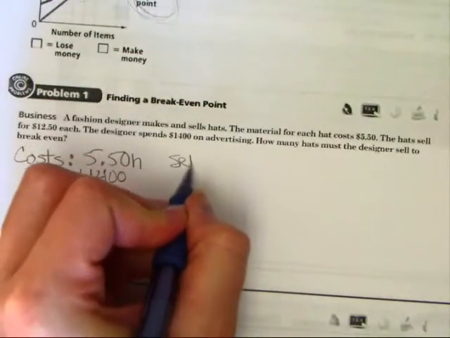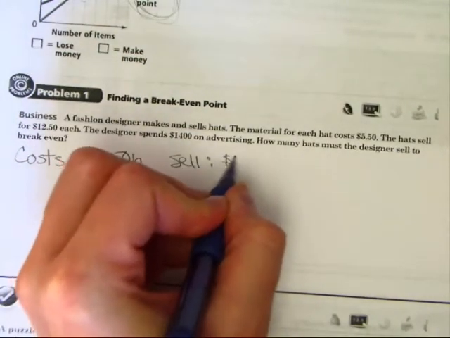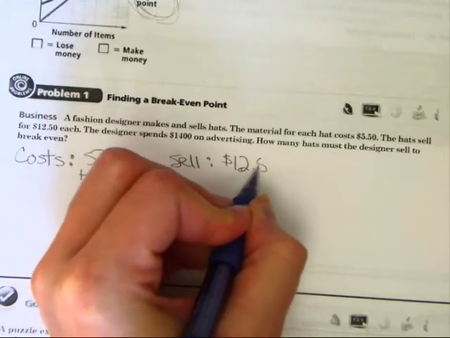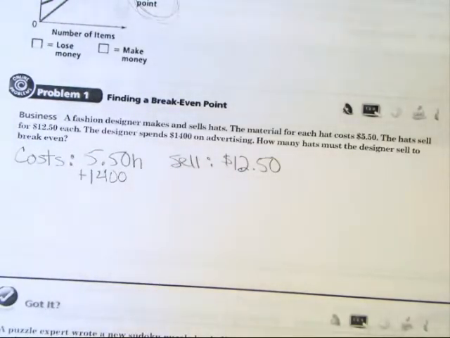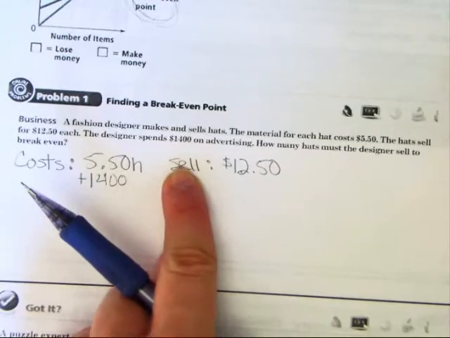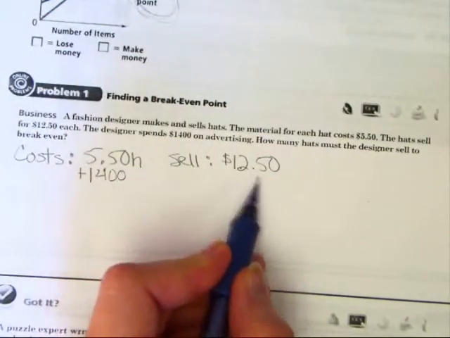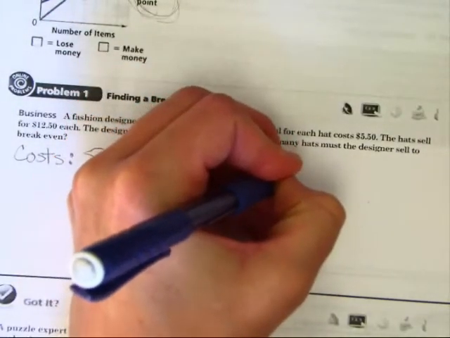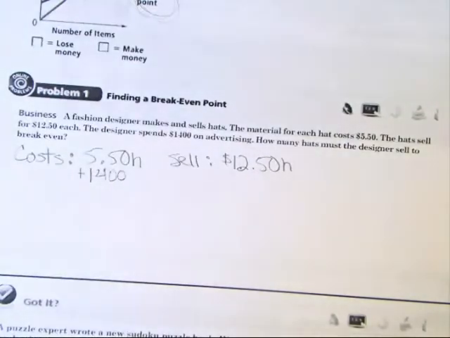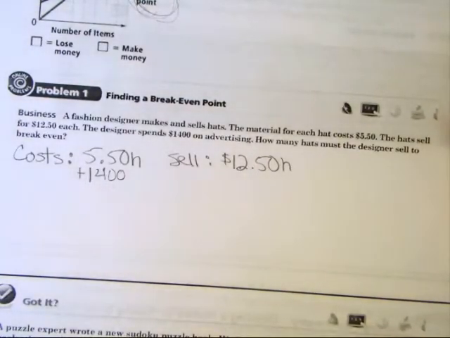They sell them for $12.50, which means that's how much they're making them for, okay? If you would rather put income here, you can do that. Now, she's not going to make $12.50, she's going to make $12.50 times every hat, so we have to put the H on there. So what we want to do is see when the two of these equal each other.